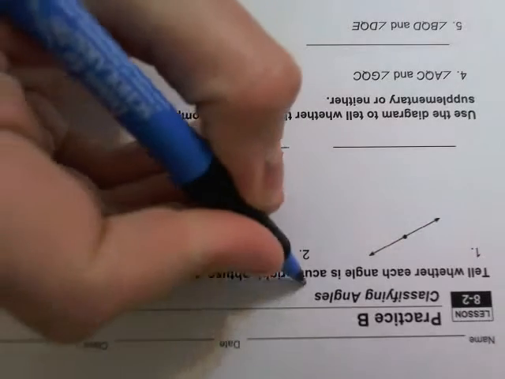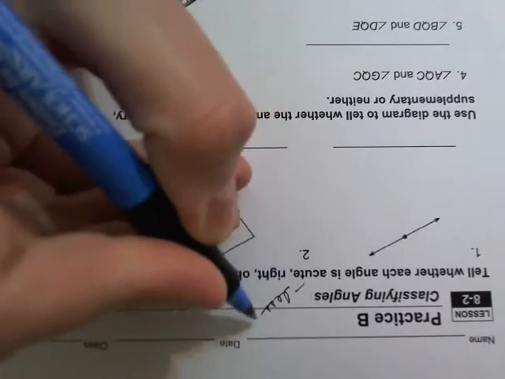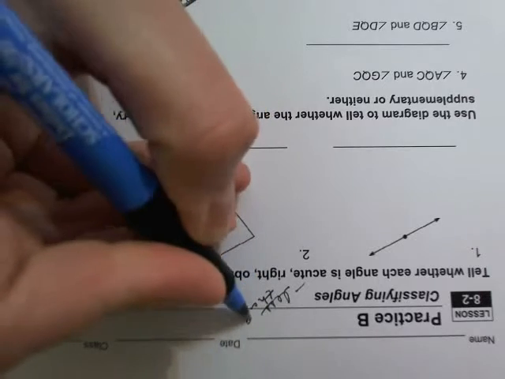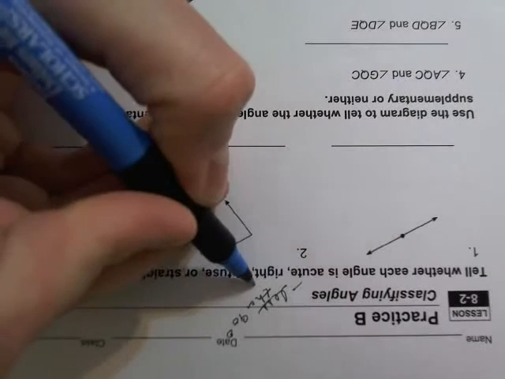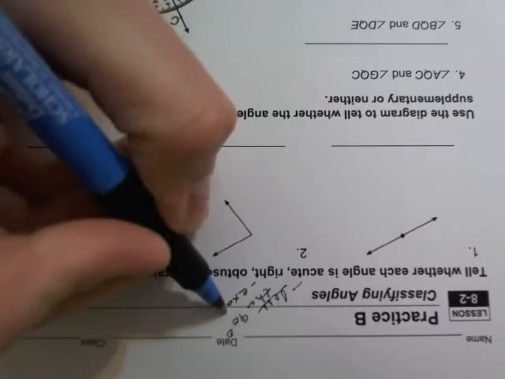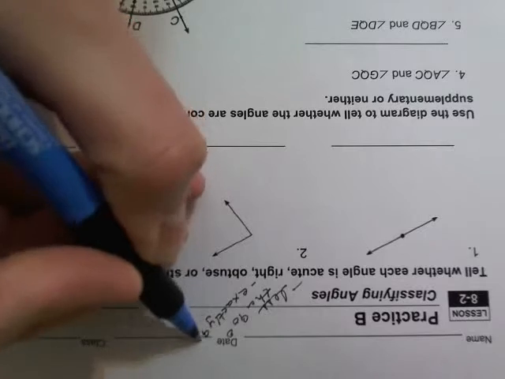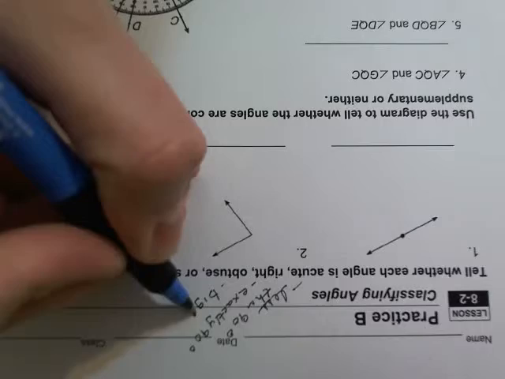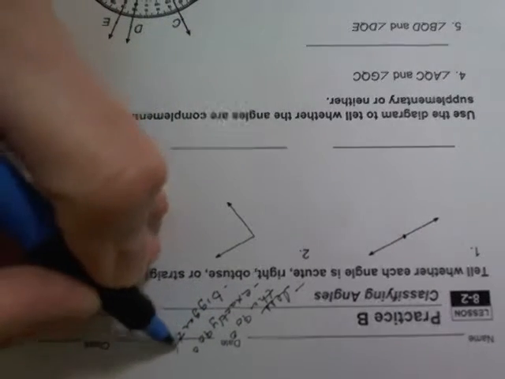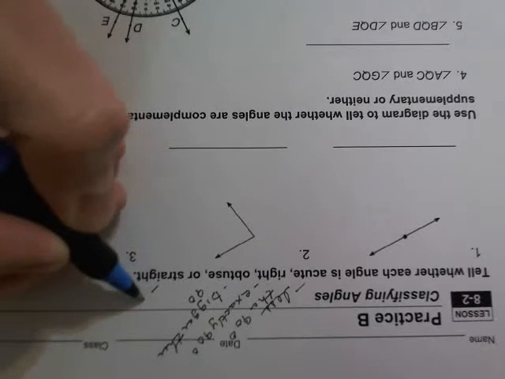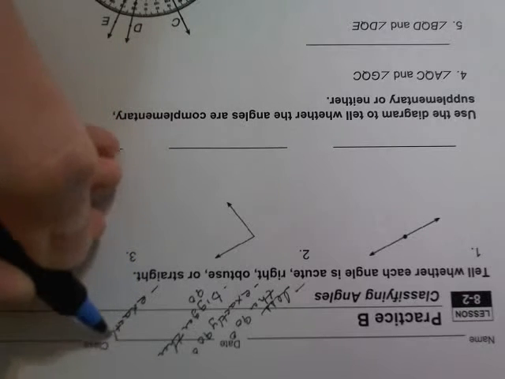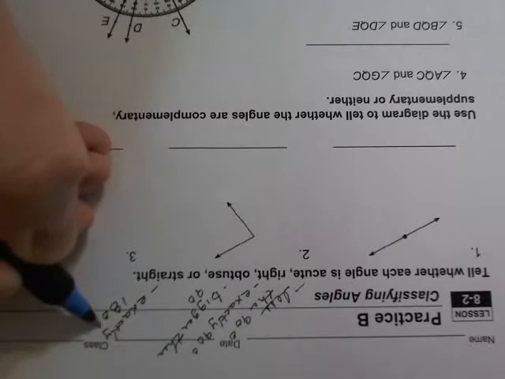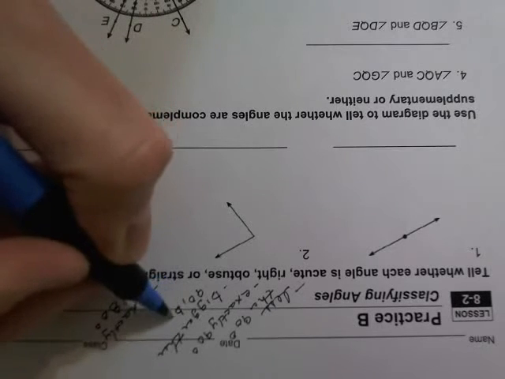Acute implies that the angle is less than 90 degrees, but it obviously would have to be bigger than 0. It has to be something, obviously, in terms of measurement. A right angle means that it's exactly 90 degrees. Obtuse implies that it's bigger than 90 degrees, but it's going to be less than a straight angle, and a straight angle is exactly 180 degrees. So we can go back and finish off obtuse by saying, but less than 180.